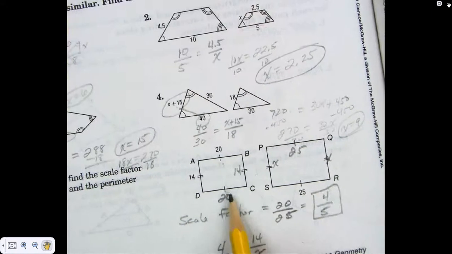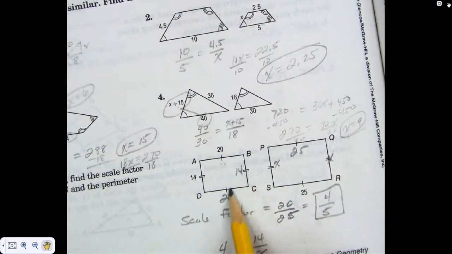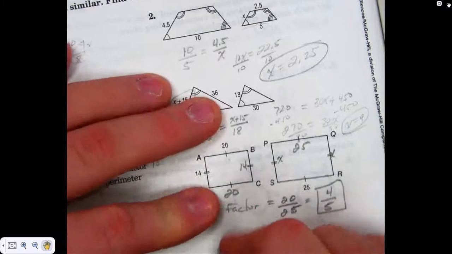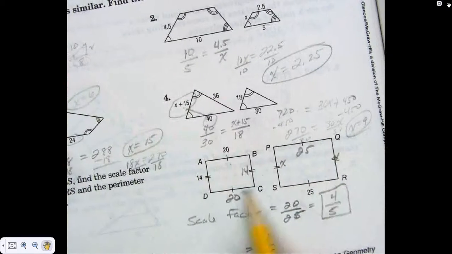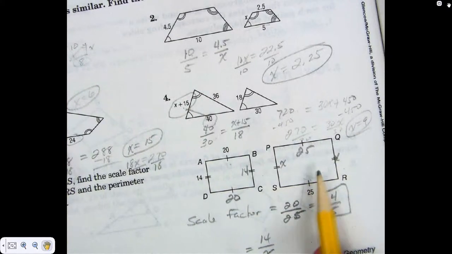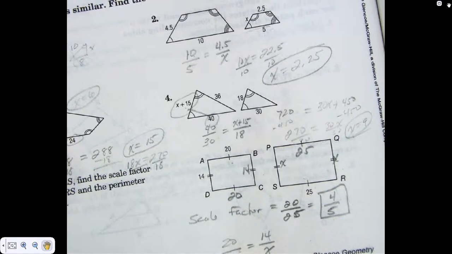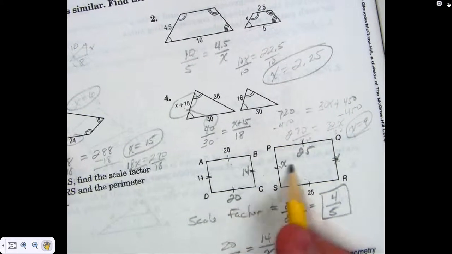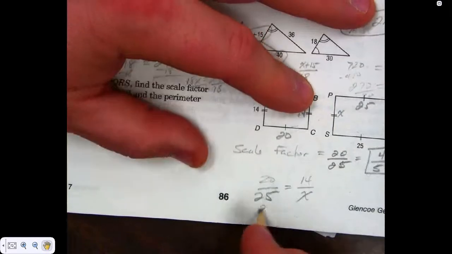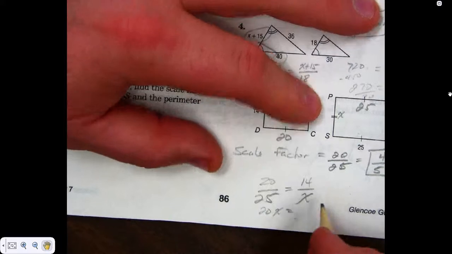but sometimes it's just easier, because if you do it this way, it's like, okay, where did the 4 come from? Would that match up with this one or that one, right? It's probably easier to say, okay, 20 over what? 25, 14 over what? Cross multiply. 20x is equal to, what is 25 times 14?